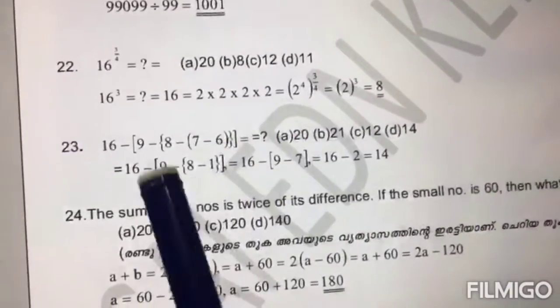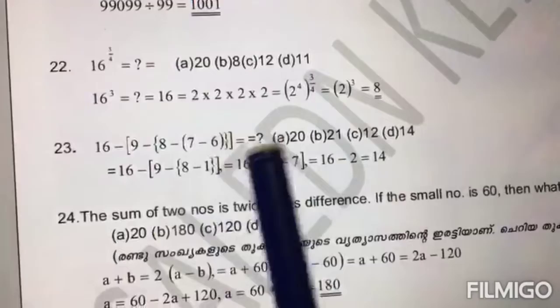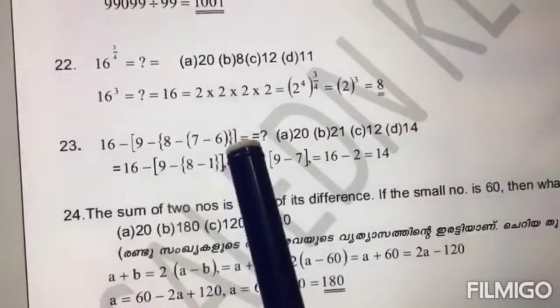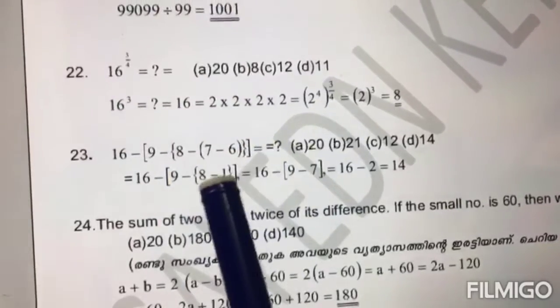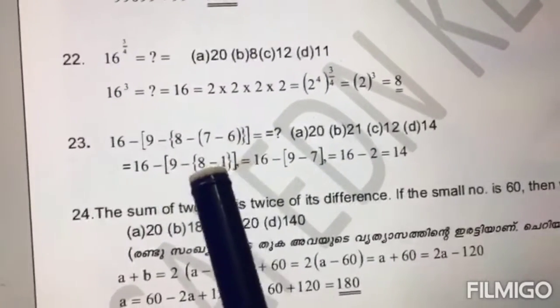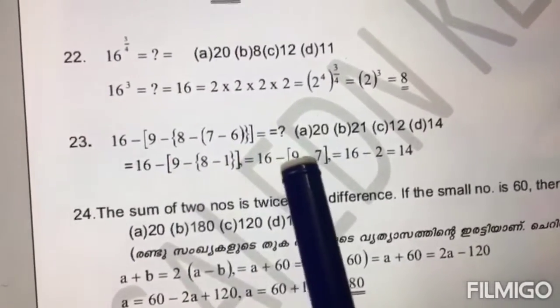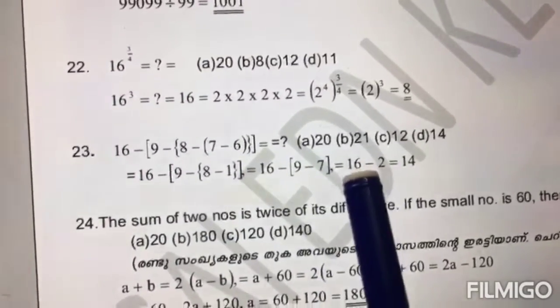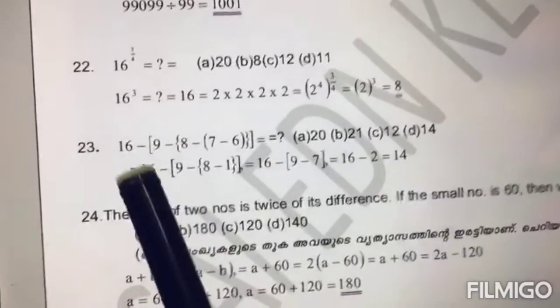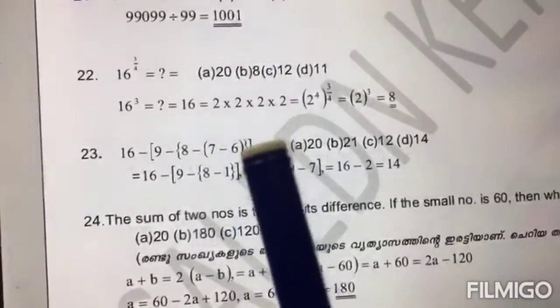So it's BODMAS. So here we take the innermost bracket first. What is it? 7 minus 6. First solve that. It is 1. Then this term becomes 8 minus 1. Solve that next. This becomes 7. So it becomes 9 minus 7. What is that? It is 2. Then we are simply left with 16 minus 2, which is 14. Any other way of solving it would be wrong.